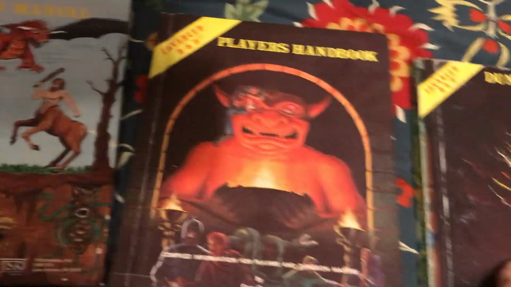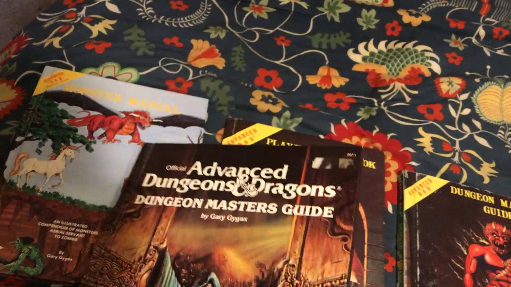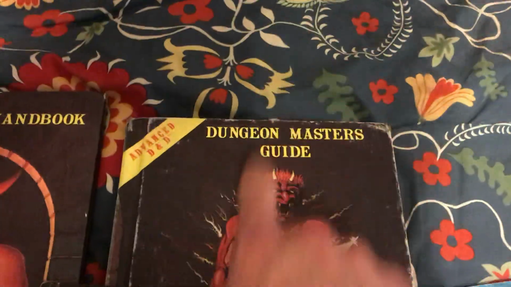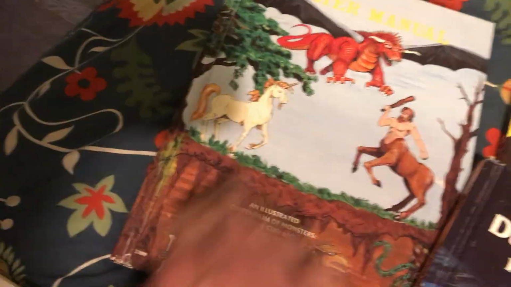Now, what's interesting is in the mid '80s. So I have to go slightly back. In the mid '80s, they took the AD&D books, these books, and just gave them new covers. Literally, it's the same book, the exact same contents. So this book is literally the same book as that. This book is literally the same as that. I do not have the revised version of the Monster Manual in this version also.